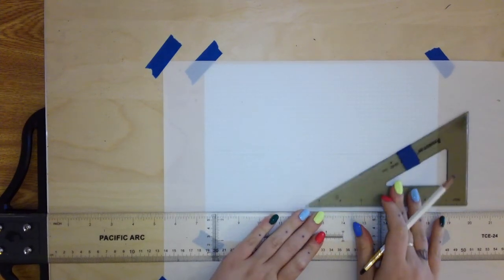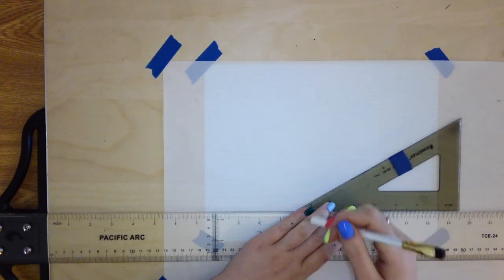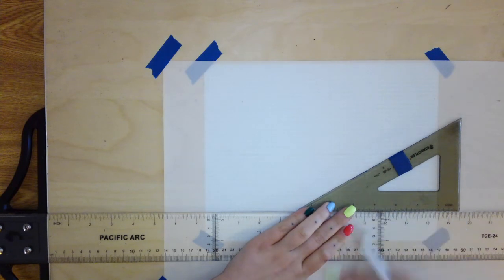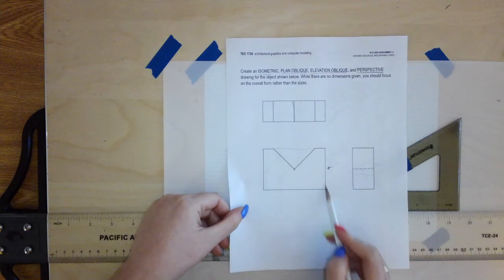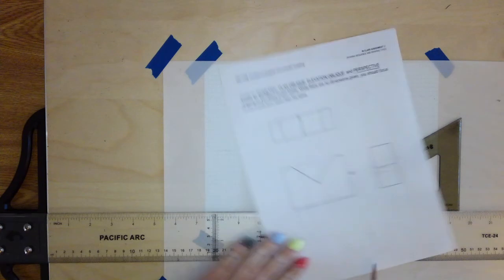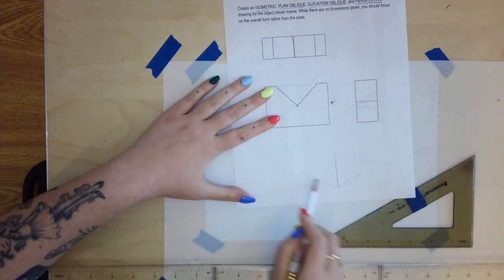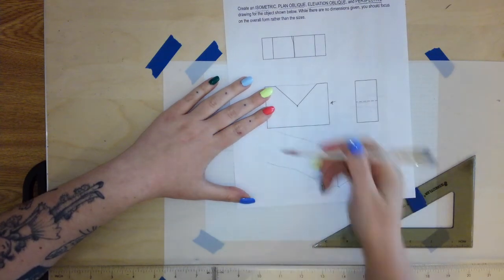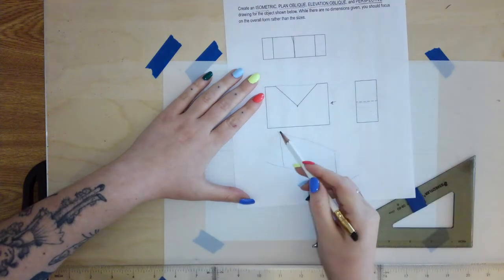So very much like the orthographic, the first thing I do when creating an isometric is I create an overall bounding box, and then I use a subtractive method to just kind of carve away the different pieces. If I was to draw just an overall box around this whole thing, it would be a rectangular prism that's twice or maybe 3 times longer on this side than it is in this way.